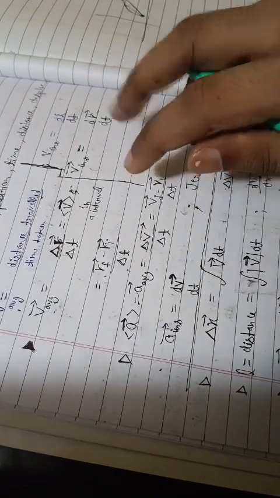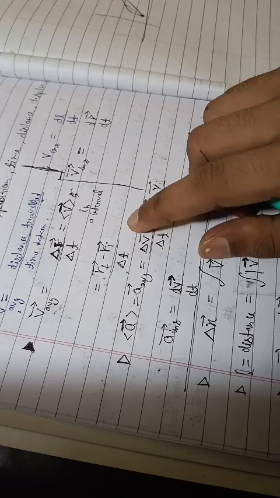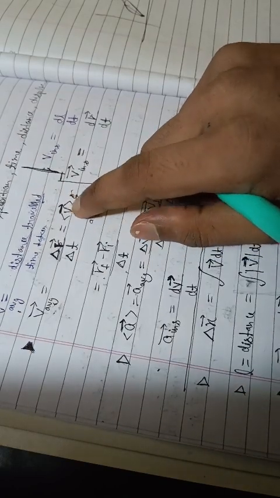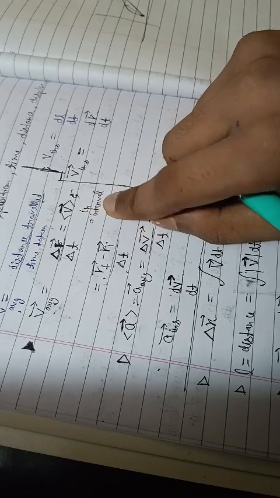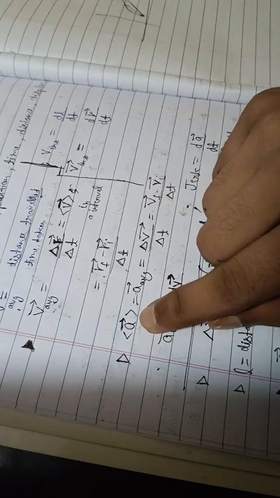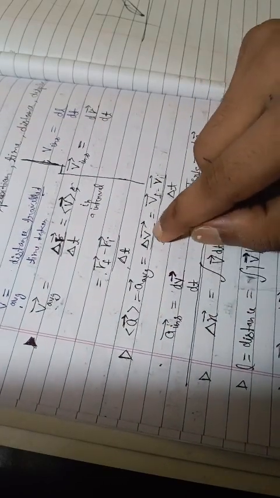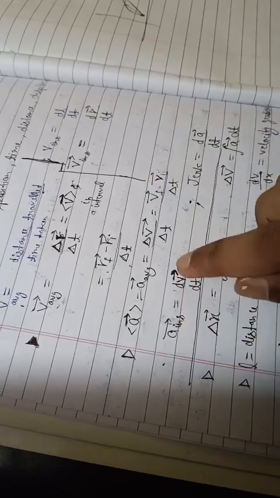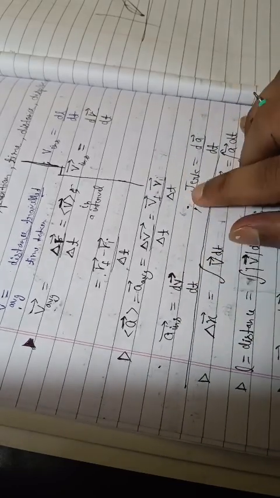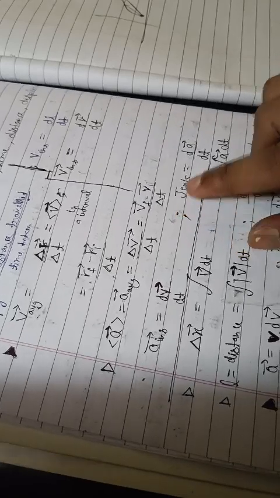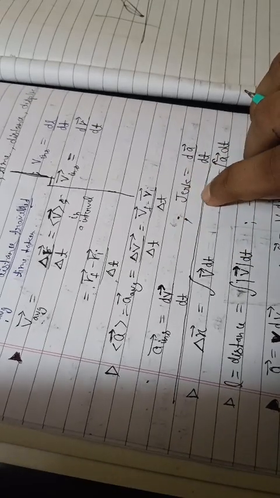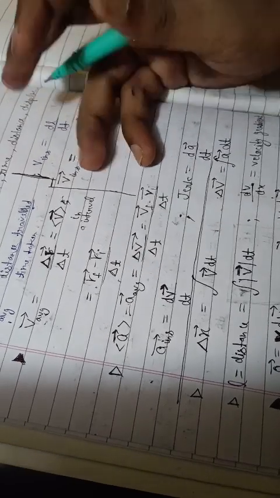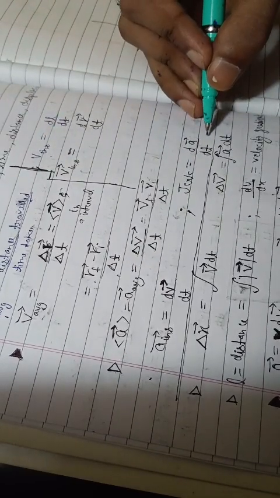Now, this is the notation of average velocity. It is a vector average, and average acceleration is given by delta v by delta t. Simple things. Similarly, instantaneous acceleration is given by dv by dt, and then there is something called jerk. I'm not a jerk. So jerk means the rate of change of acceleration, which is given by da by dt.